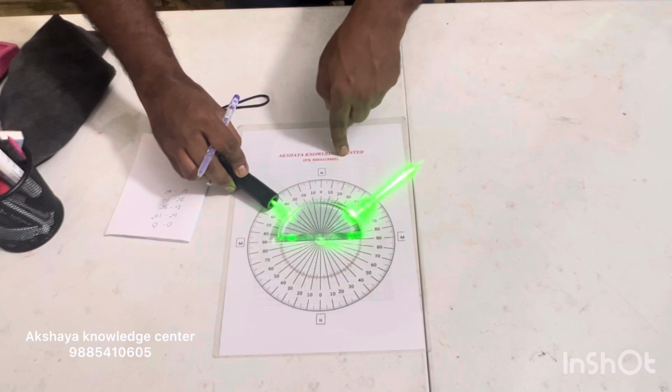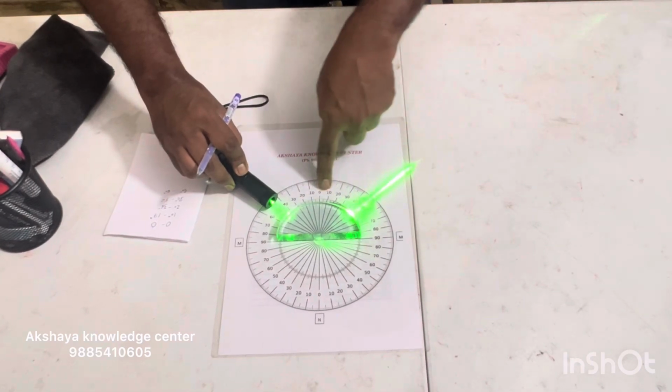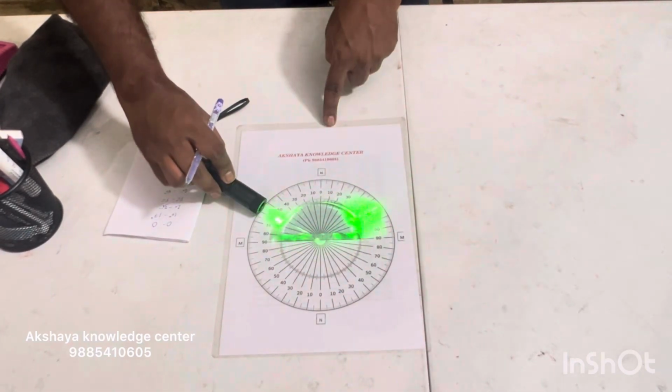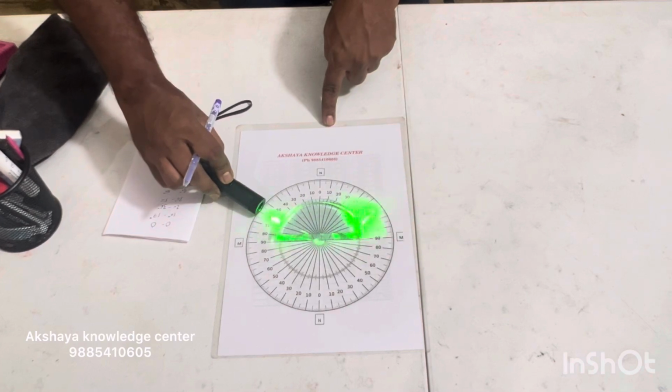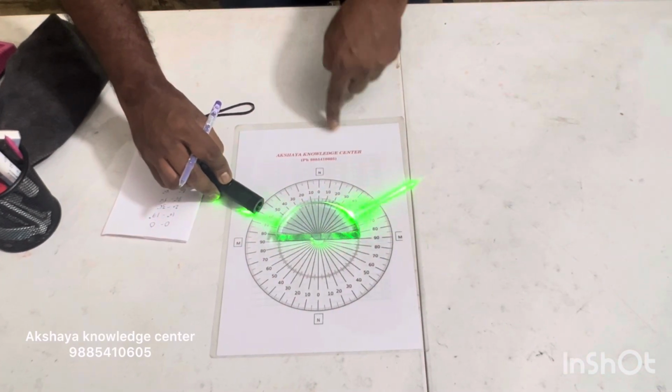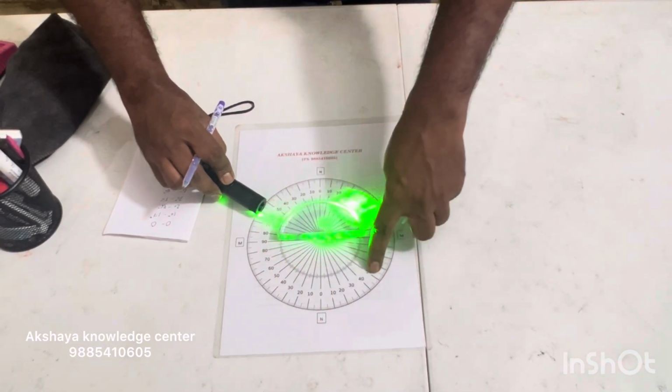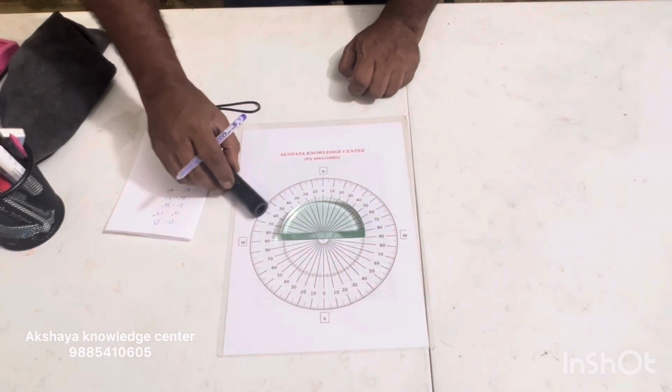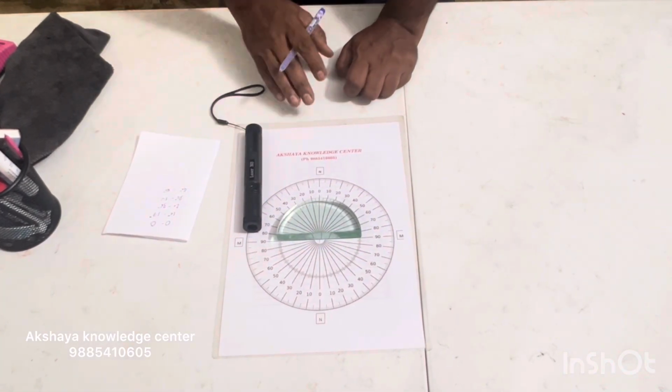So that's why angle of incidence is equal to angle of reflection. The same thing happens with 60 degrees also. For 60, you're seeing somewhere very close to 60, no refraction is happening. Now let's get back to the board to understand what just happened.